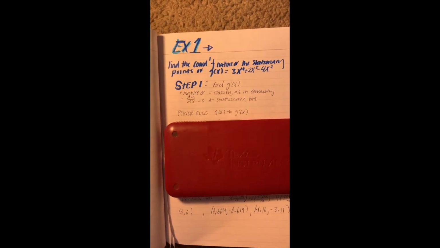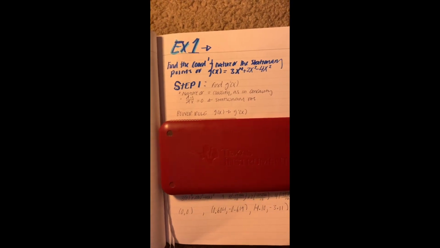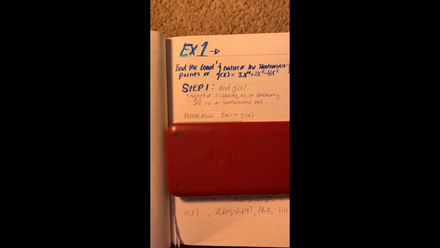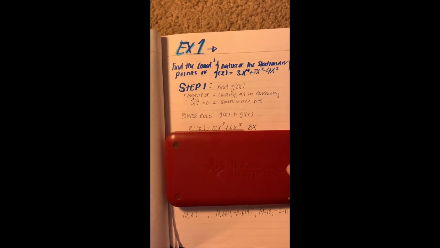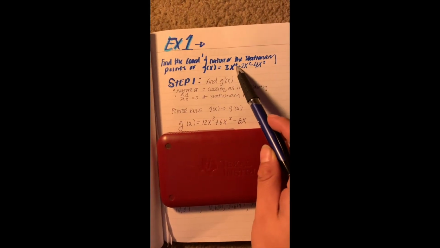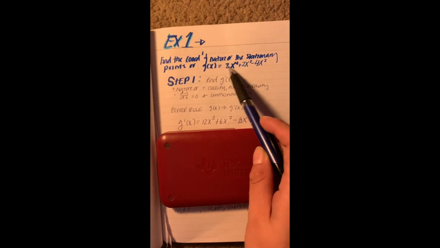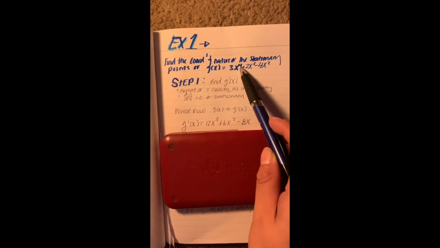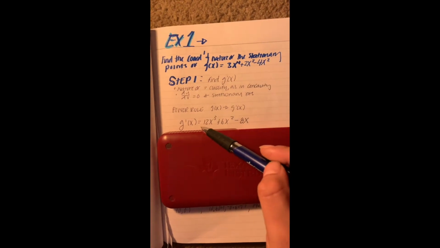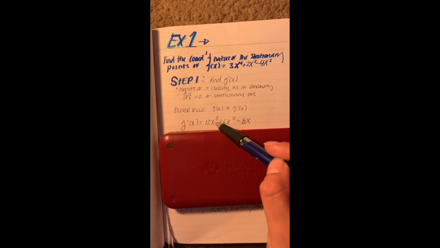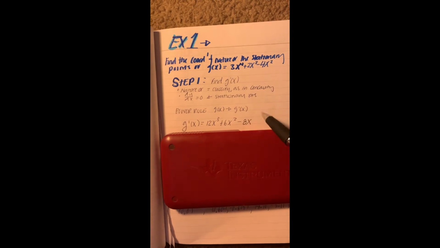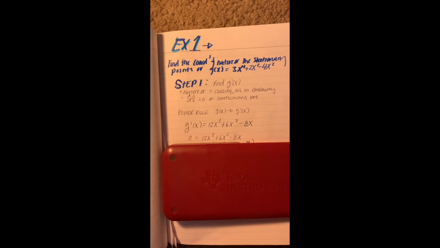And so to find the derivative, we use the power rule, which you can refer to your booklet for, like the rules and whatnot. But basically, you just take the exponent and bring it over to the coefficient, and then subtract 1 from that exponent. So what I got was 12x cubed plus 6x squared minus 8x, and that's the derivative, and we're going to set that equal to 0.